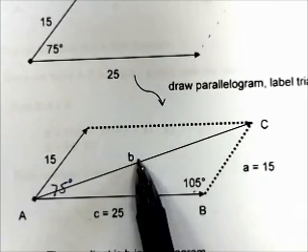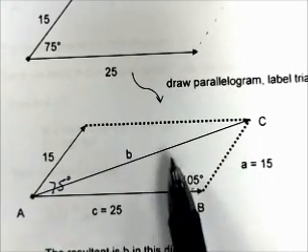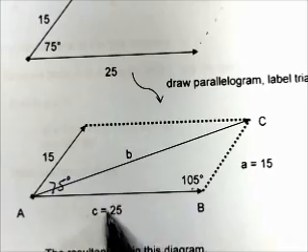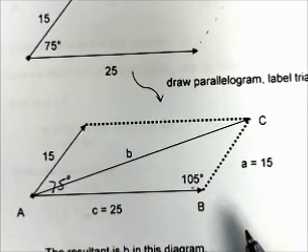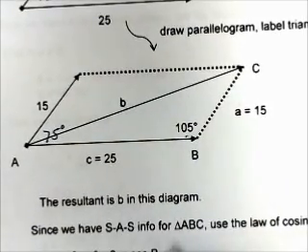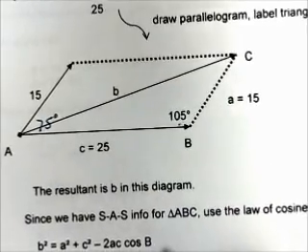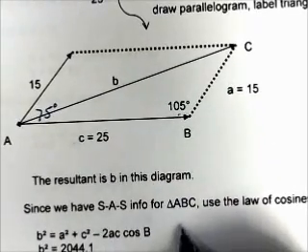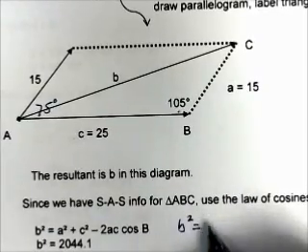It's labeled lowercase b because it's opposite angle B. All three sides are represented, so we use law of cosines. Law of cosines would say that b squared is equal to the sum of the squares of the other two sides.